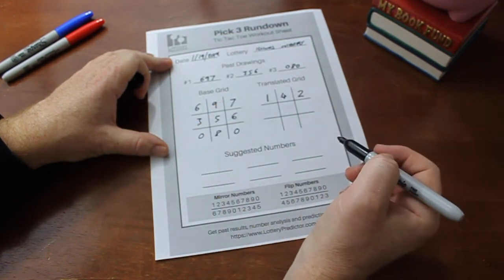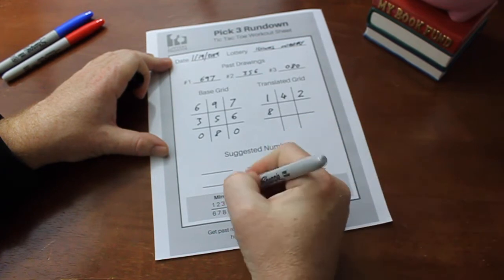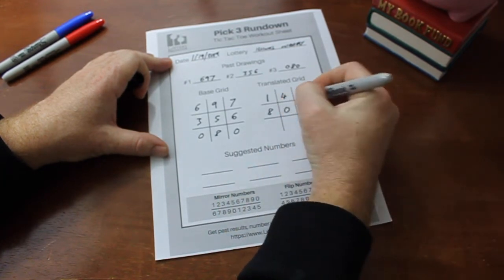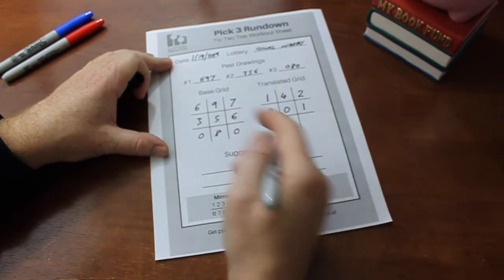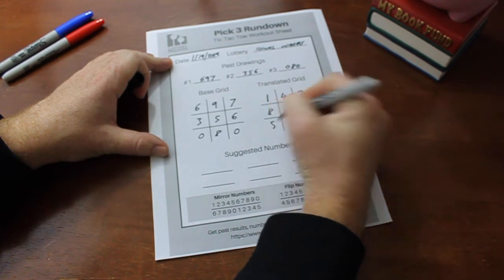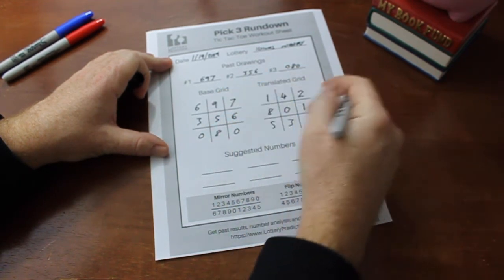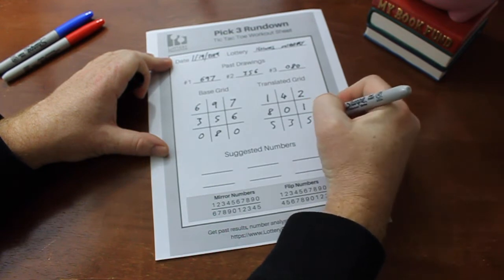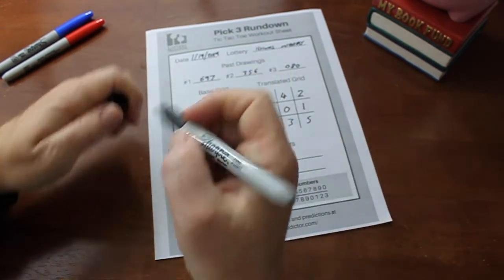So we'll start again with 3. The mirror number of 3 is 8. The mirror number of 5 here is 0. The mirror number of 6 here is 1. And on the last line, the mirror number of 0 is 5. The mirror number of 8 is 3. And of course the mirror number of 0 is 5. Simple as that. So now we have our base grid populated and our translated grid populated.